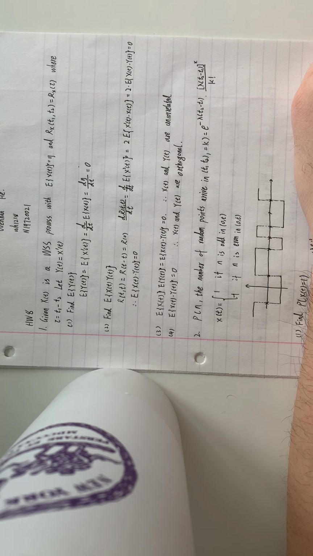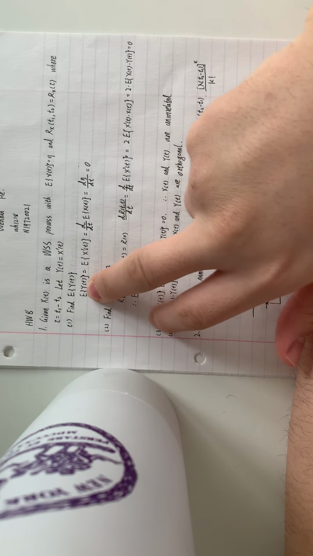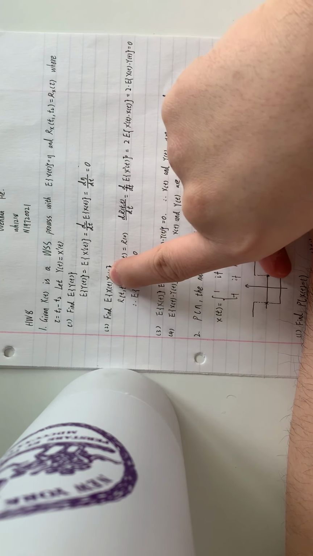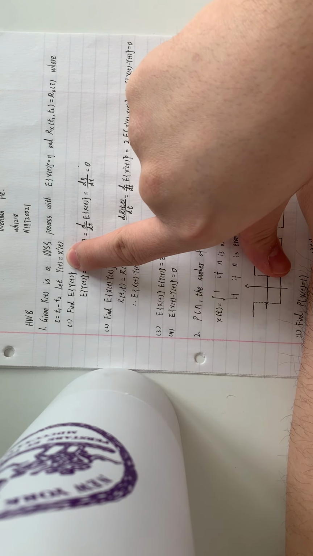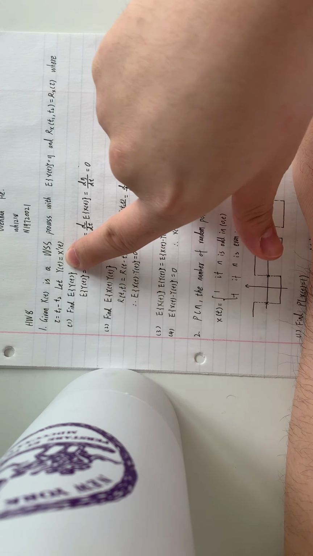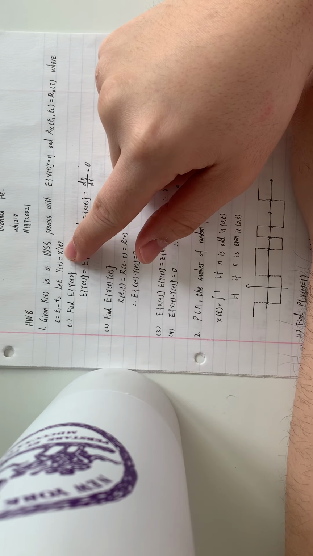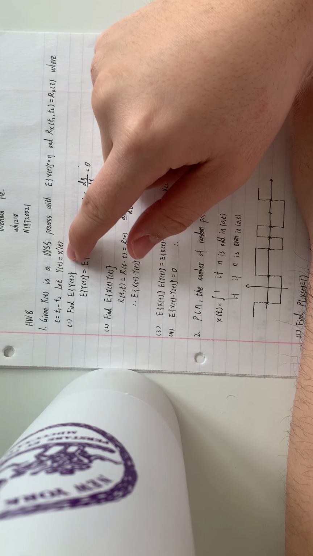And the first question is to find the expectation of y of t. From the question we know that y of t is equal to the derivative of x of t.